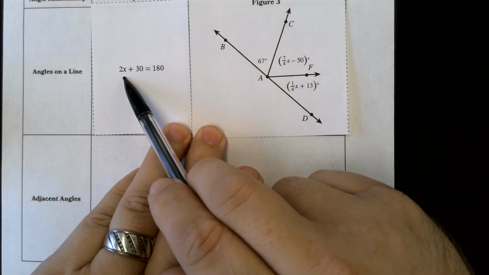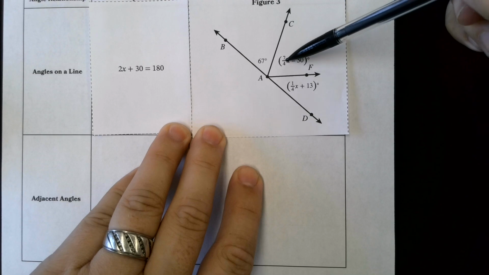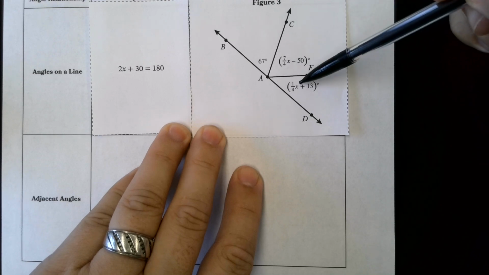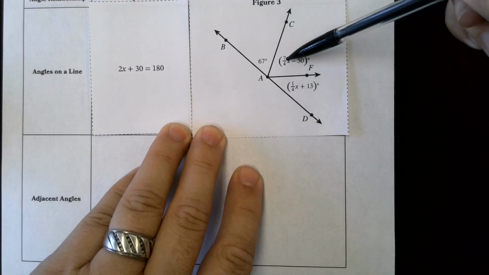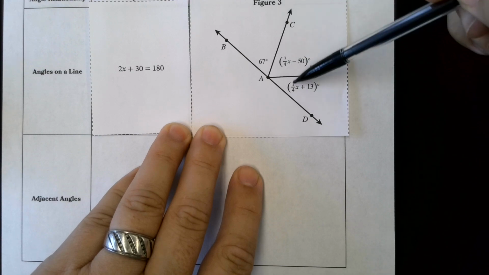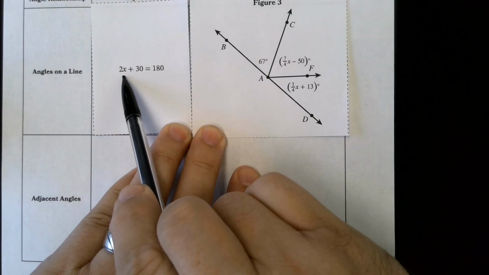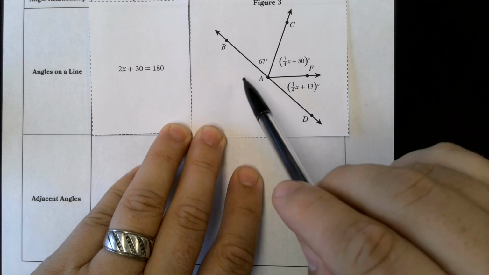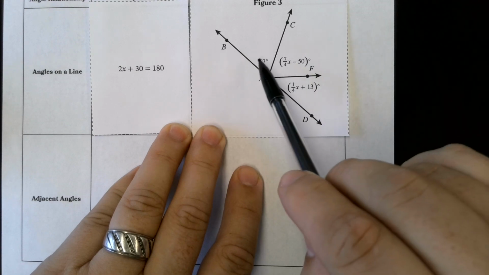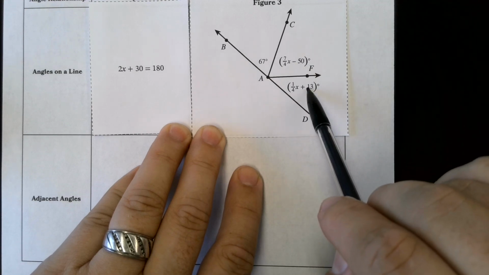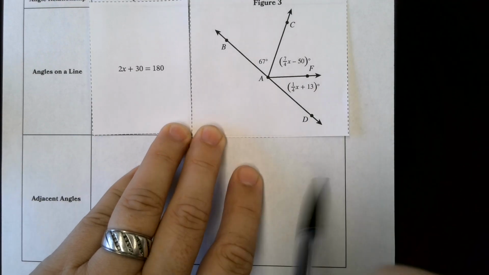The reason that it's 2x plus 30 is, well, 7/4 x plus 1/4 x gives me 8/4 x, which is 2x. And then I have 67 minus 50 makes 17, plus 13 makes 30.